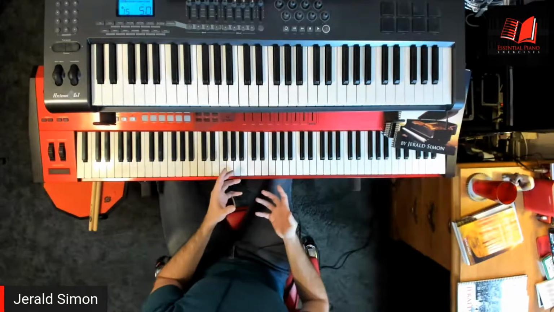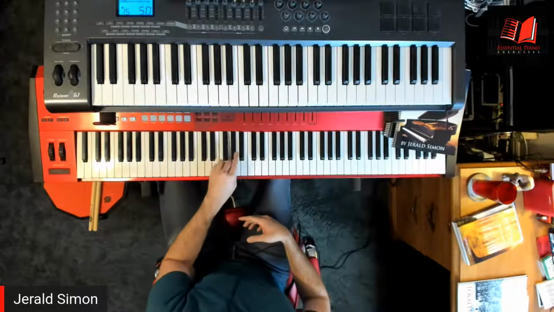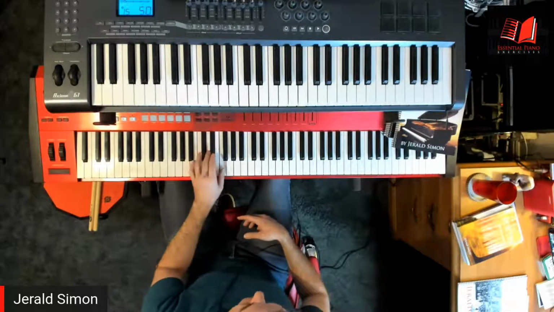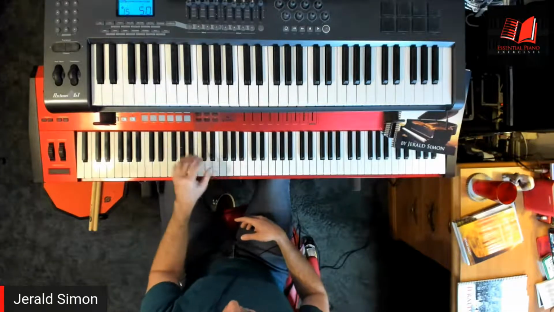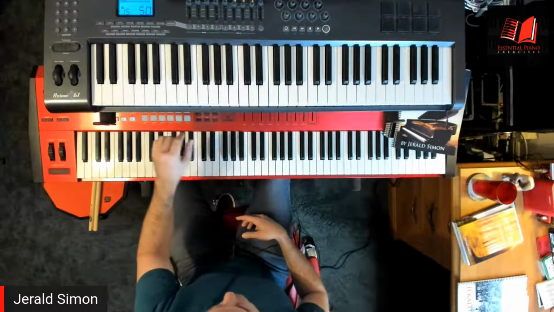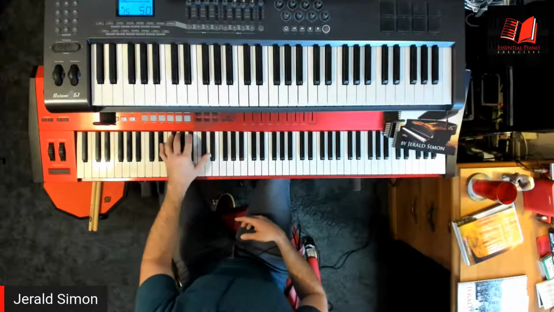It's a great exercise to practice. With my left hand, I'm just doing a simple 1, 5, 8, 9, 10 pattern, and I started on F, then I went to D flat, then I went to E flat.